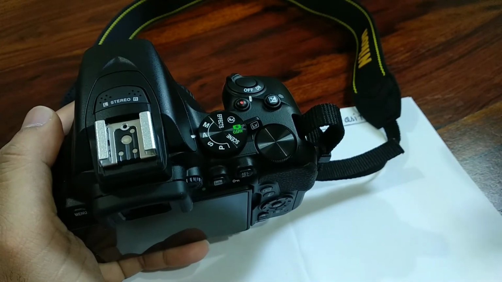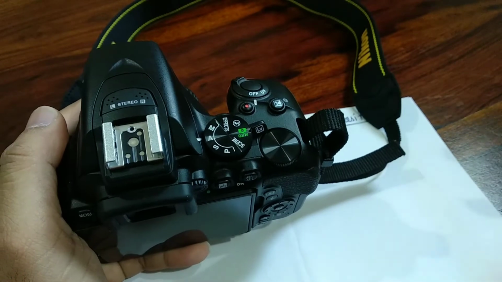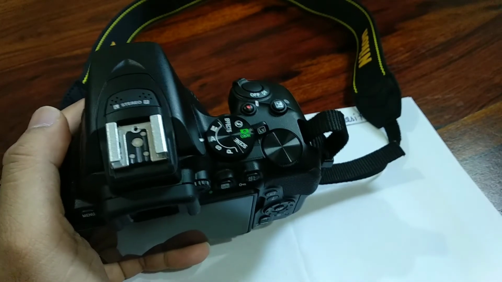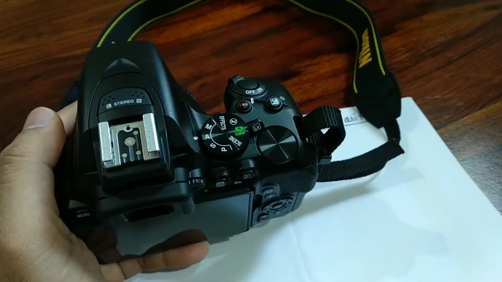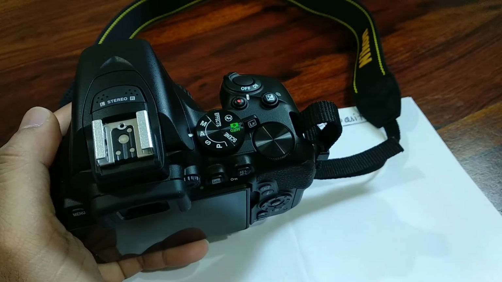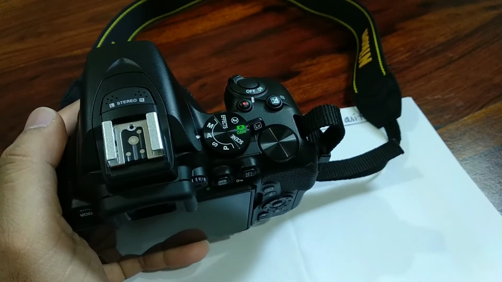ISO is International Standard Organization, and that's the first organization which actually started to use that, and that was then taken up by a lot of companies which were into the camera business as well.